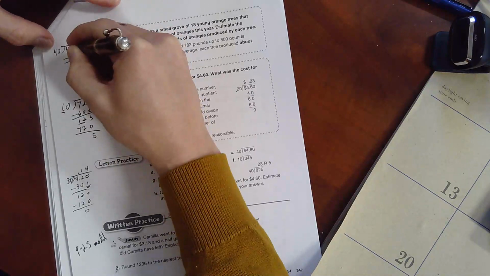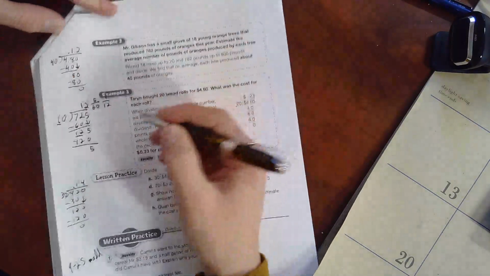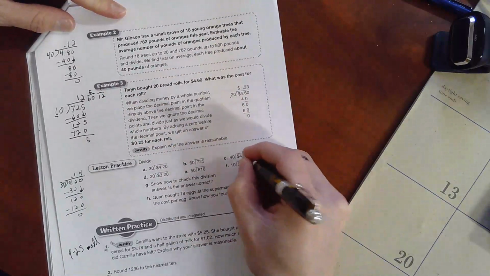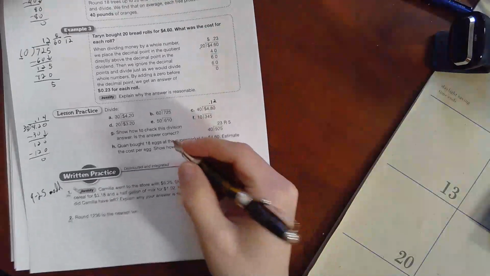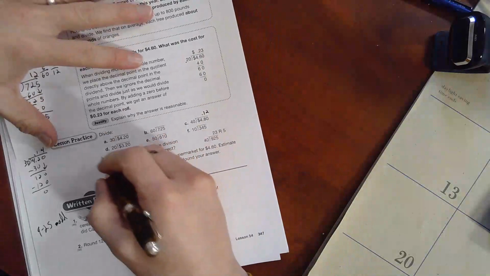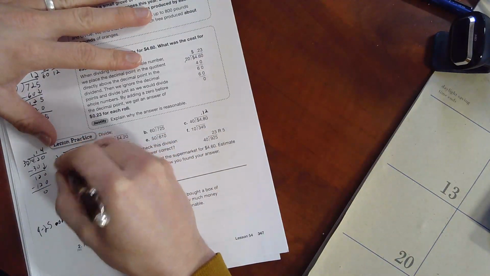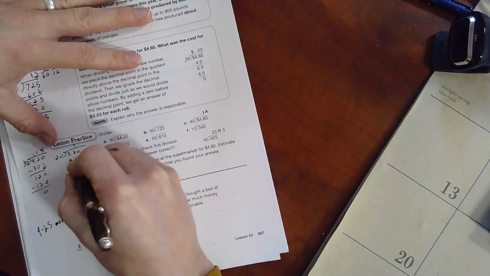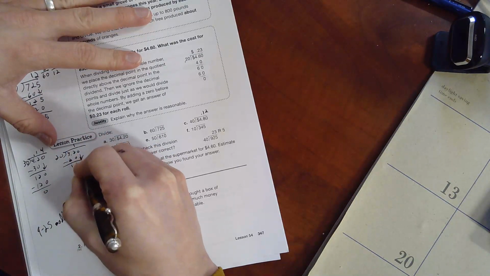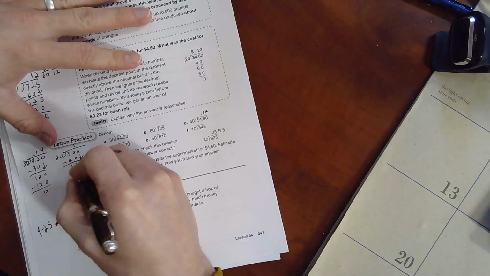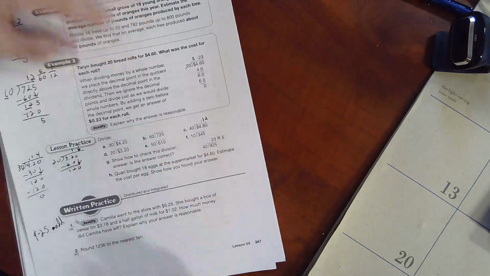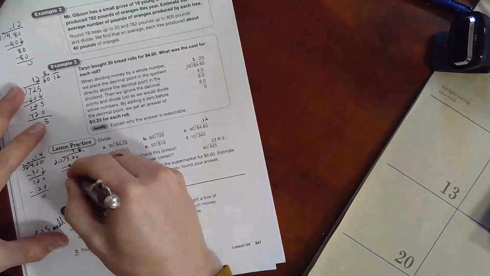That decimal comes up, and I get 0.12. Over here for D, 20 and 3.20. 20 goes into 30 once. A lot of 12s. 0 comes down. 2 goes into 12 6 times, and that's my answer, 0.16.